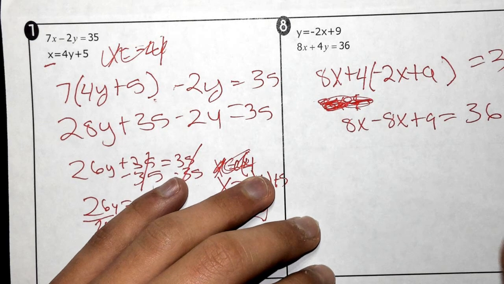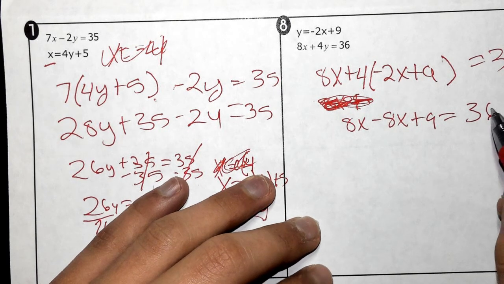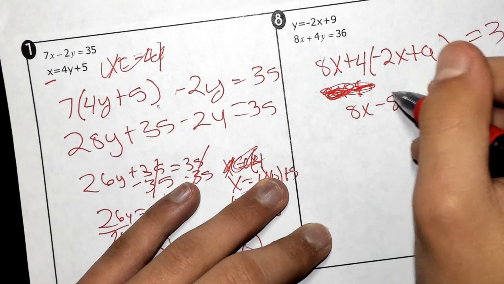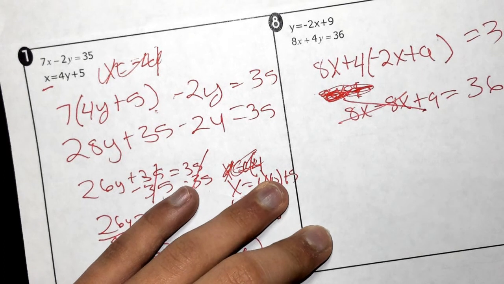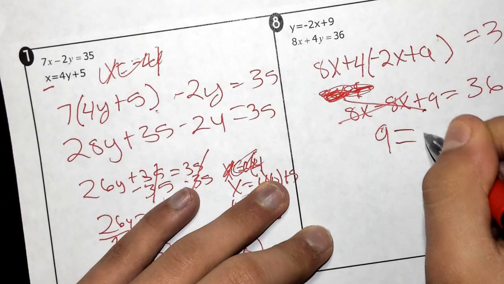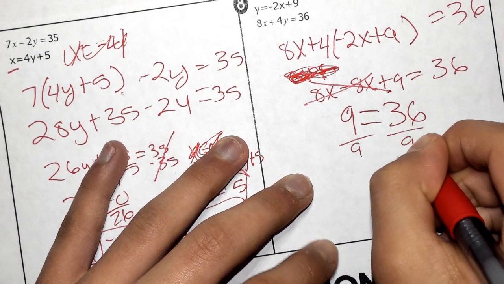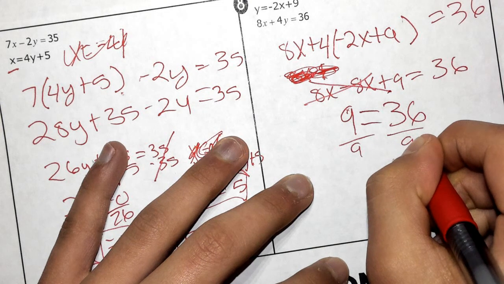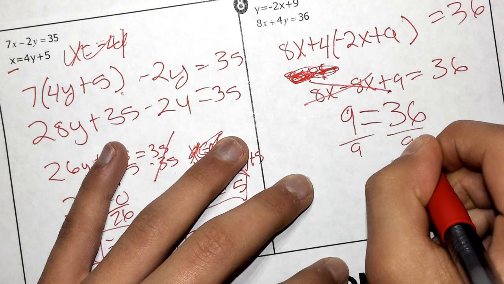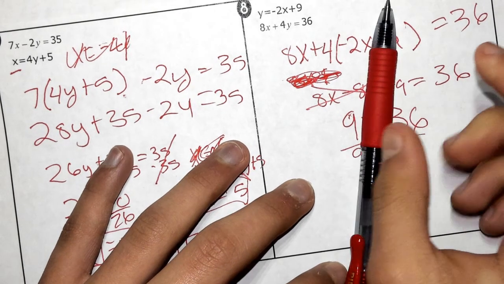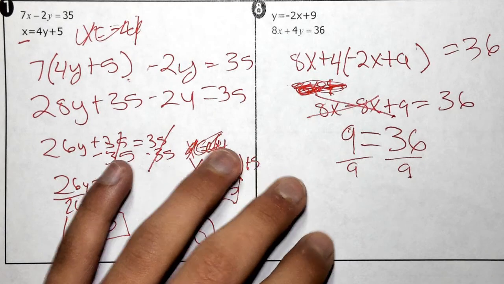So now you're thinking, oh my god, why is 8x minus 8x equal 0? 9 equals 36. So whenever you divide by 9 on each side, oh, I forgot to do the math.